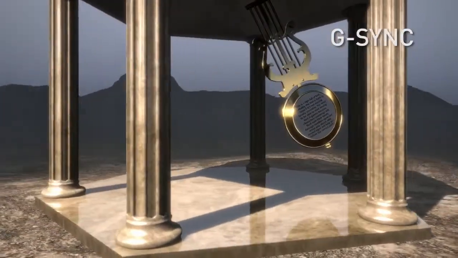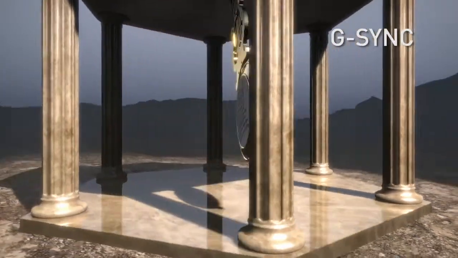As you can see, NVIDIA G-Sync will provide the smoothest, most responsive, tear-free monitor display ever.